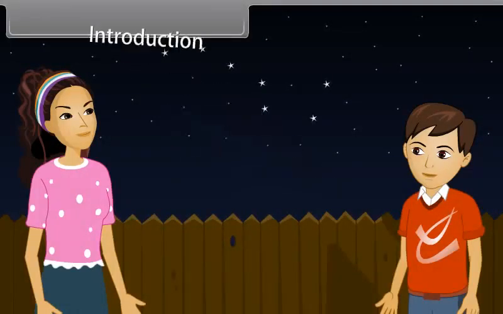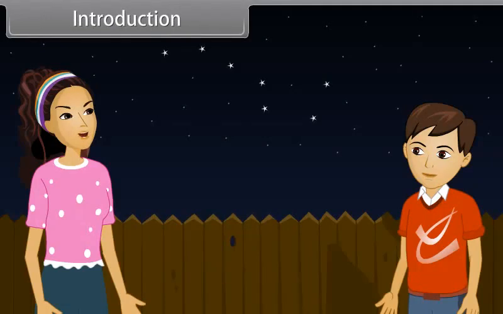Hey Ajay, look at the stars. Wow, they're looking so beautiful. They look like points. Yes. Do you know what we get if we join 2 points? Yes, we get a line. See that Big Dipper? Here, all the 7 stars are joined.